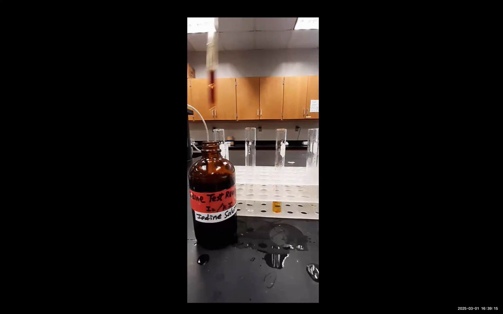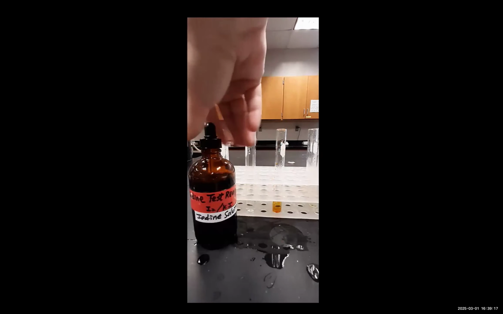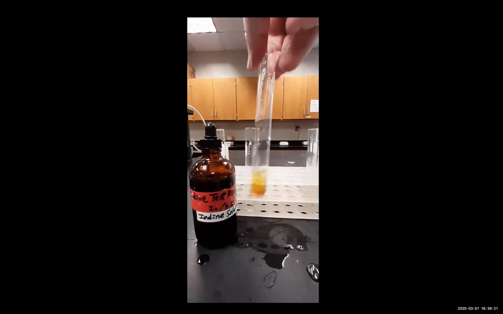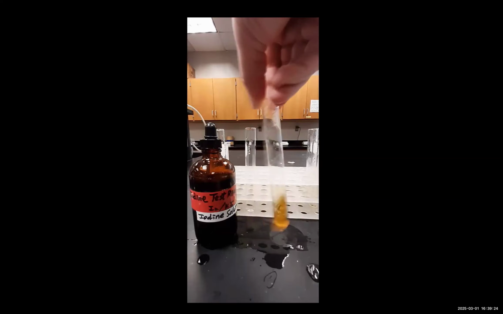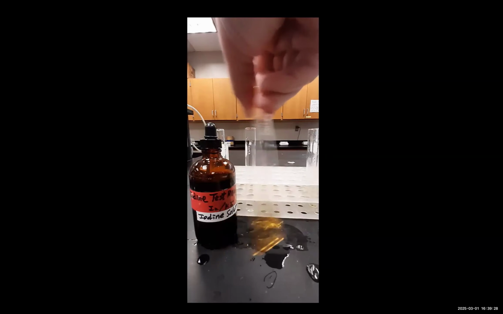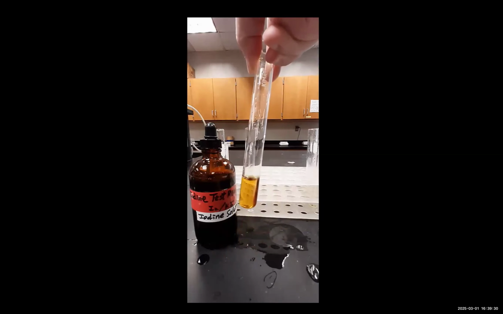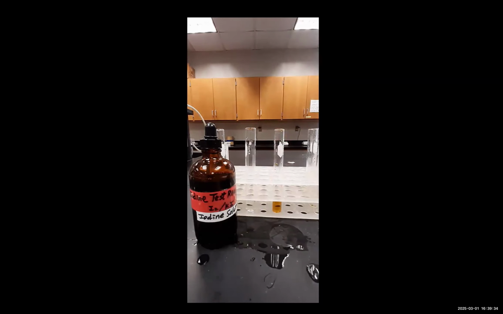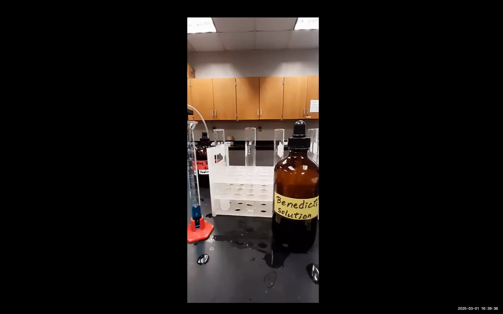We do not see a change for the iodine test. Again, the sample that's being tested in this batch of tests is the water outside the dialysis bag after 30 minutes. So we have a positive silver nitrate test and a negative iodine test.